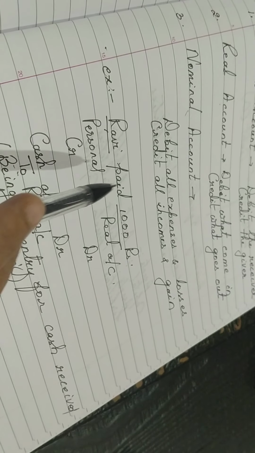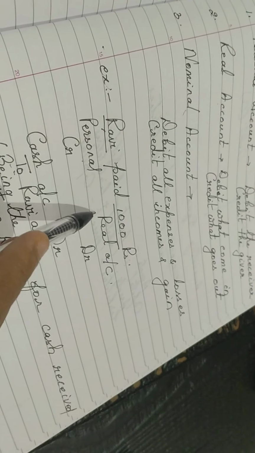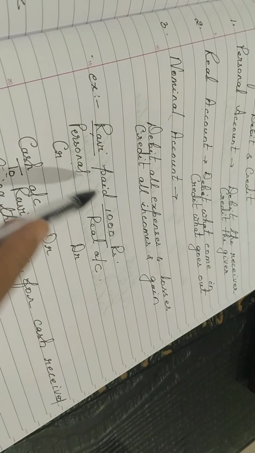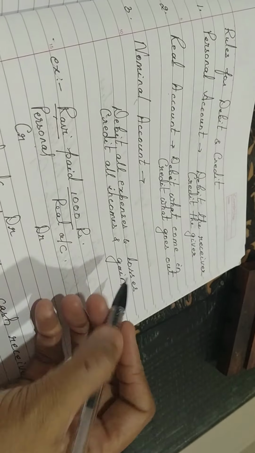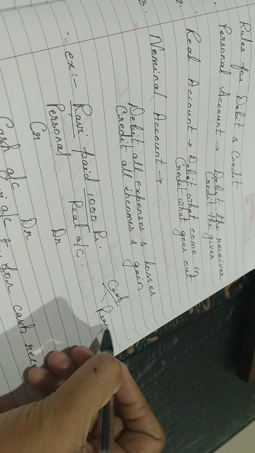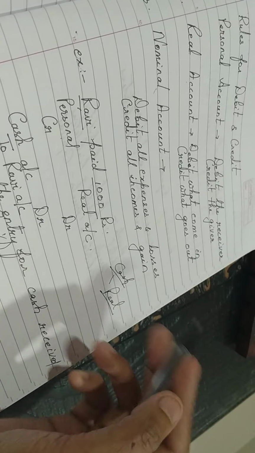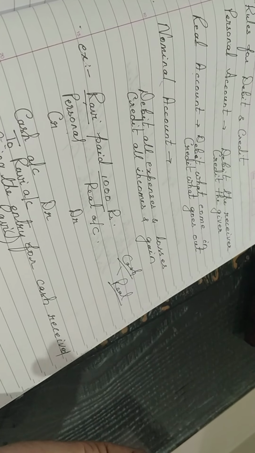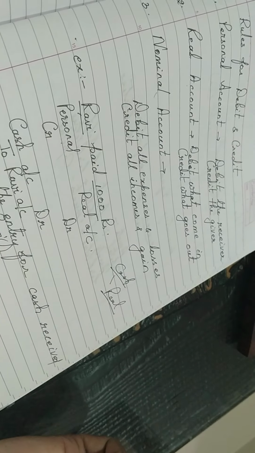Now the next step is to find out the types of accounts. Ravi is the name of a person, so personal account. 1000 rupees, cash, is always a real account. I'll give you a list also. In my next video, I'll show you the list. You can get accustomed to what comes under which heading.